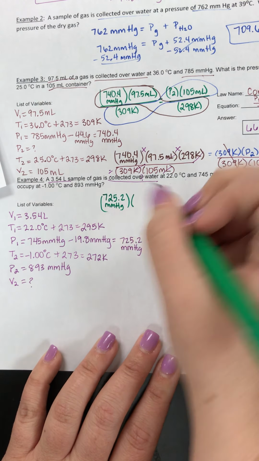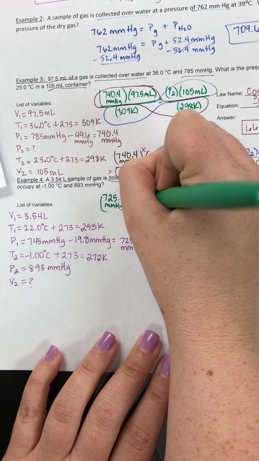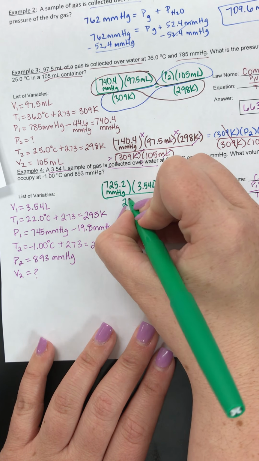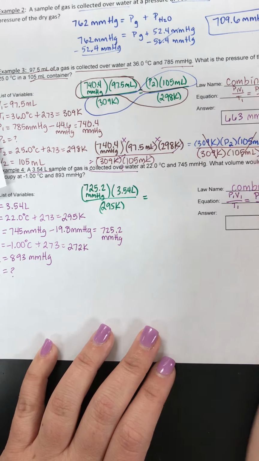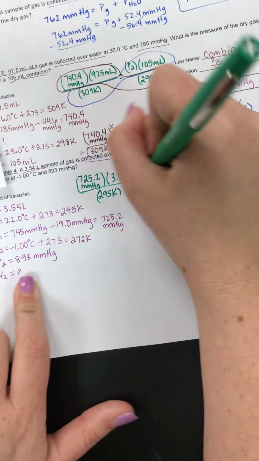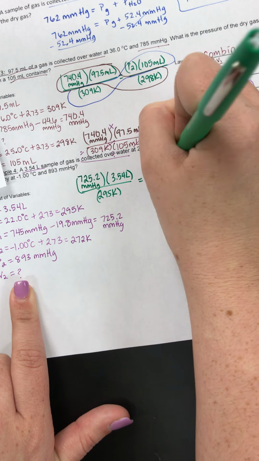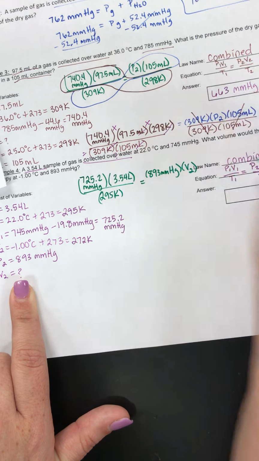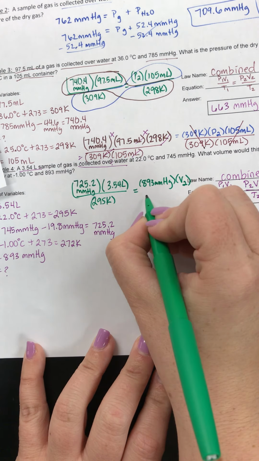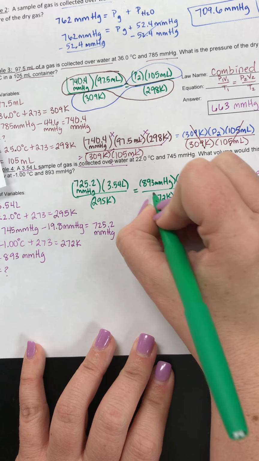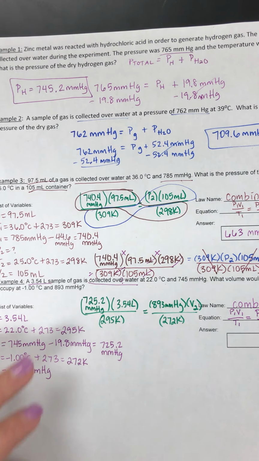My V1 is 3.54 liters divided by my T1 in Kelvin, which is 295 Kelvin, equals P2, which is 893 mmHg, times my V2, which is unknown, divided by my T2 in Kelvin, which is 272 Kelvin. So just like before, anytime I have a fraction, I'm going to cross multiply and divide.